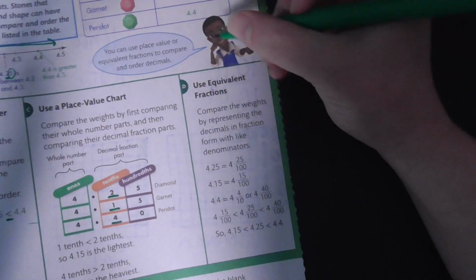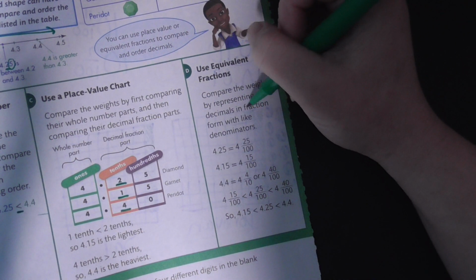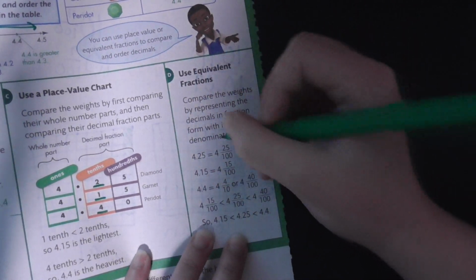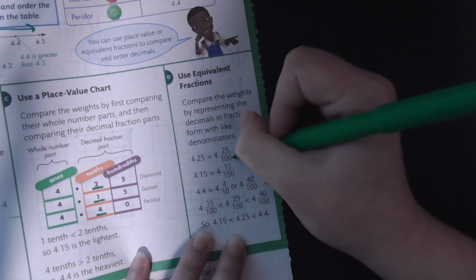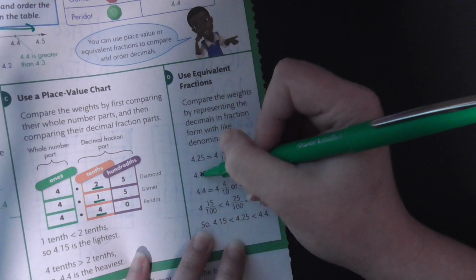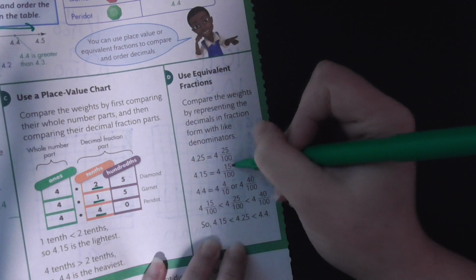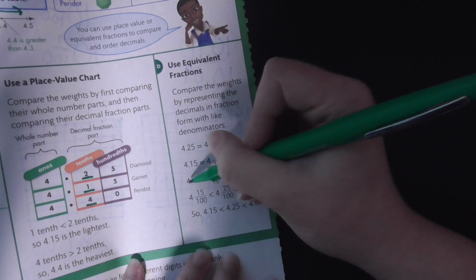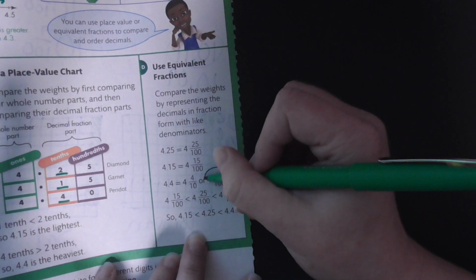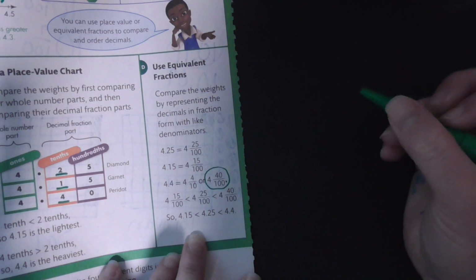So using equivalent fractions, we compare the weights by representing the decimals in fraction form with like denominators. So 4.25 becomes 4 and 25 hundredths. 4.15 becomes 4 and 15 hundredths, or 15 over 100. And then 4.4 becomes 4 and 4 tenths, or the equivalent fraction where all of your denominators are the same, 40 hundredths.